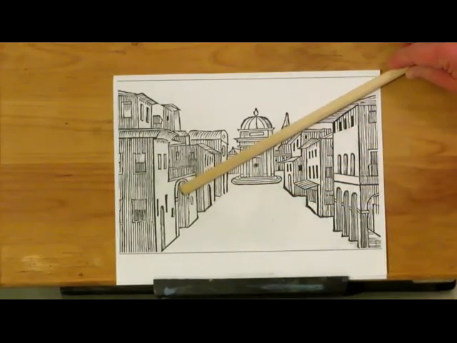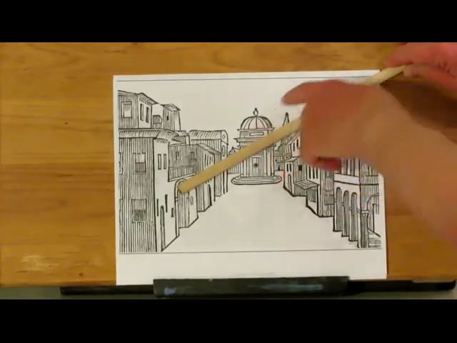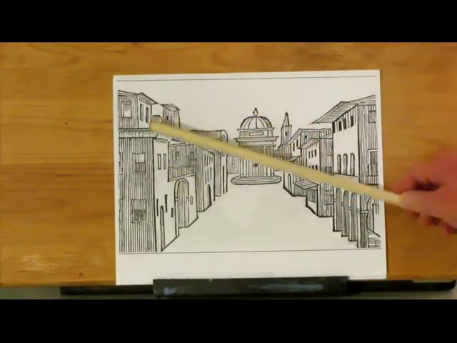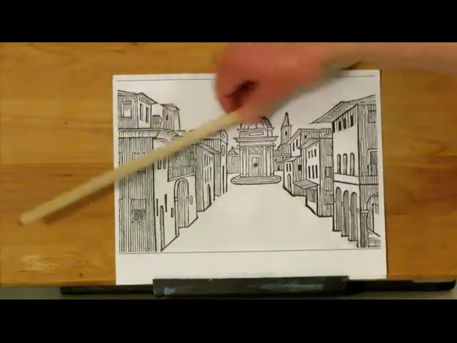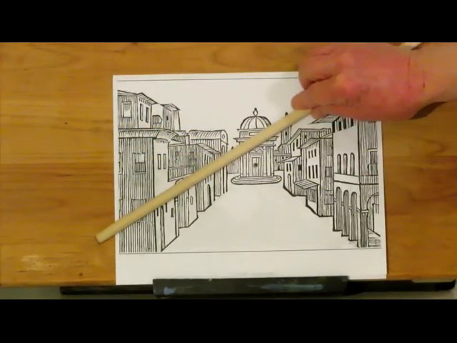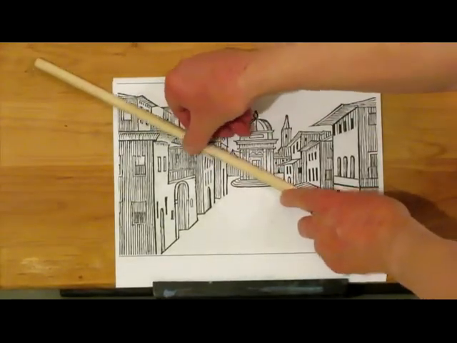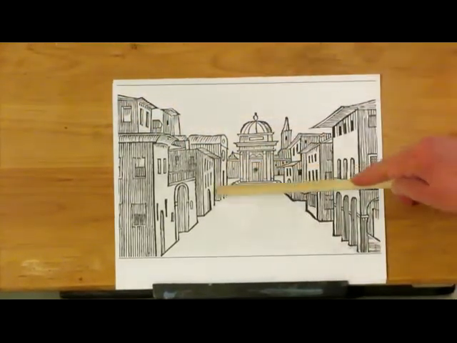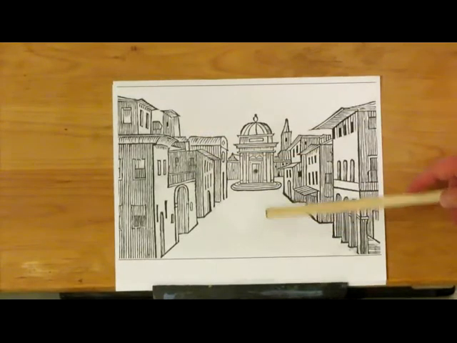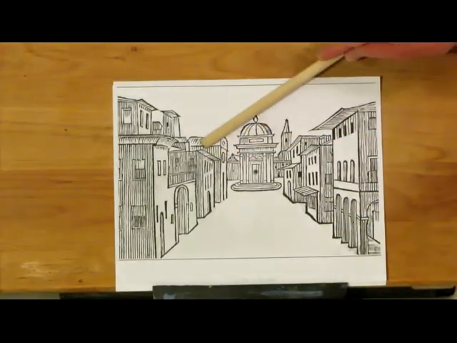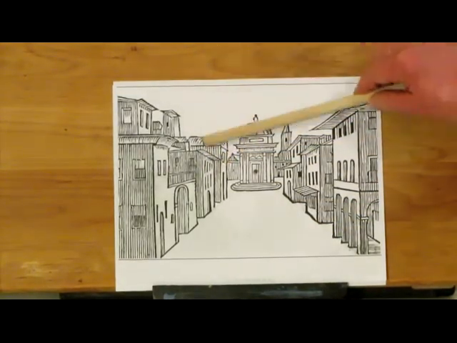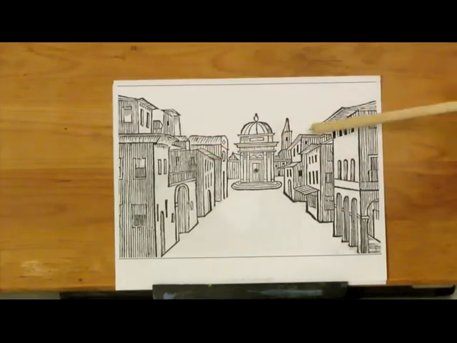The top edge of those windows goes way up here, and these windows at the bottom here go way up high. And yet the edge of those windows goes way low. So this section is drawn incorrectly. The same with the rooftop of this little section of the building. It goes off over here somewhere.